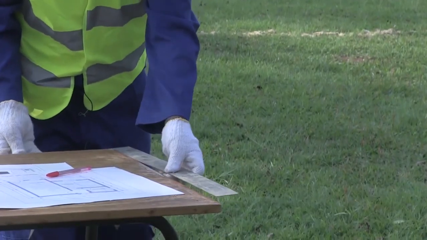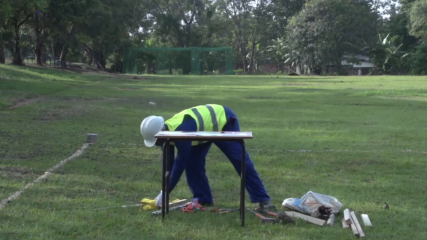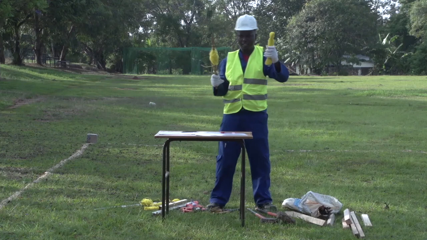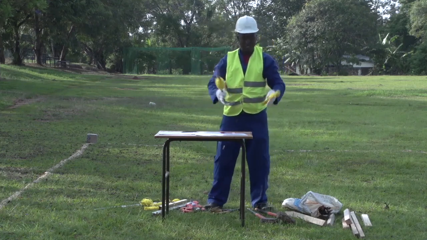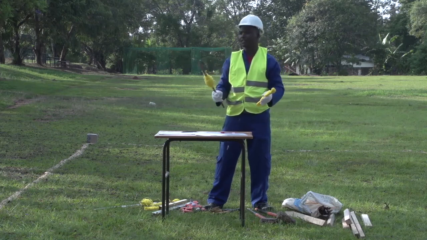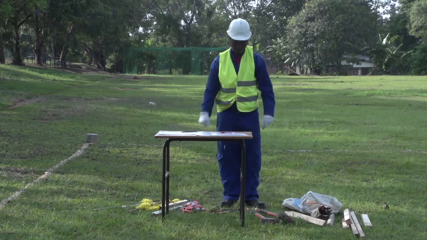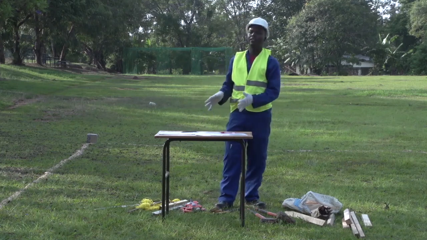As you see, put a right angle. Also, we have the building line. The building line will help us to demarcate the wall thickness or the trench thickness. So now we have seen the tools that should be used in setting out.